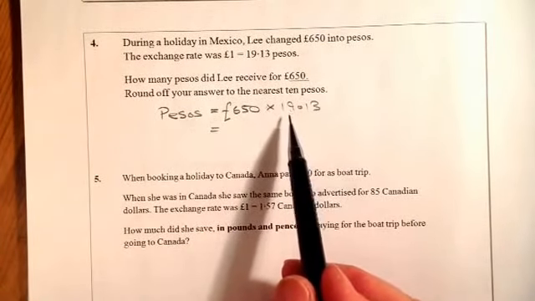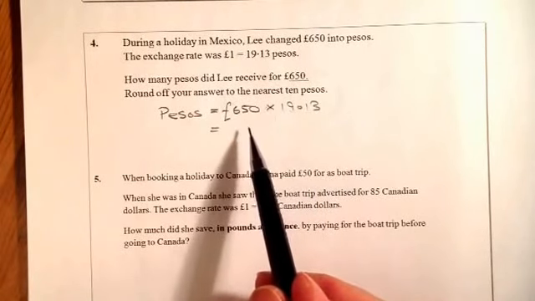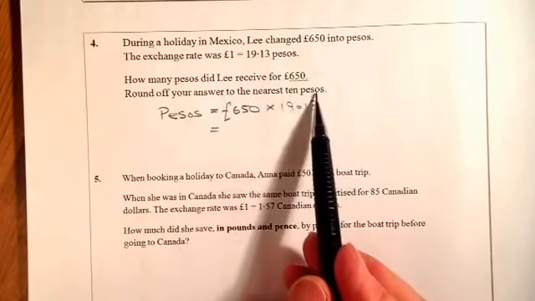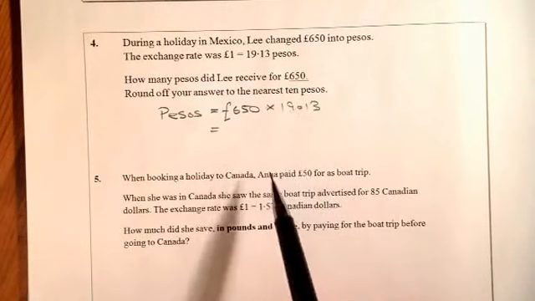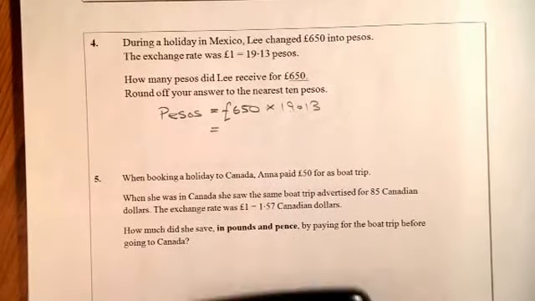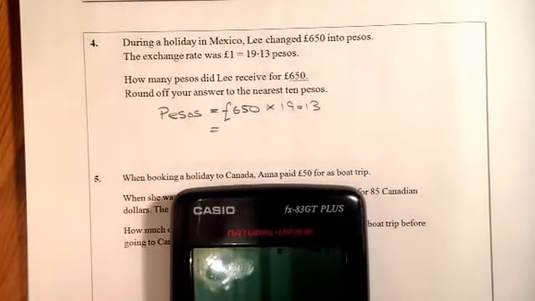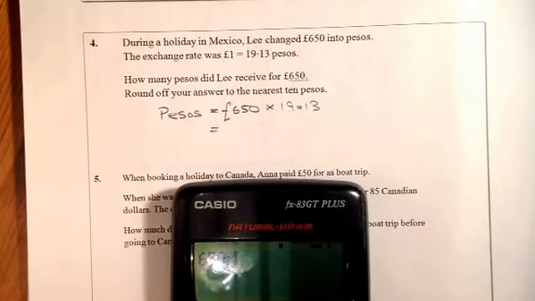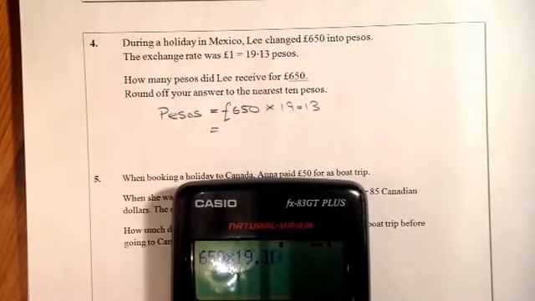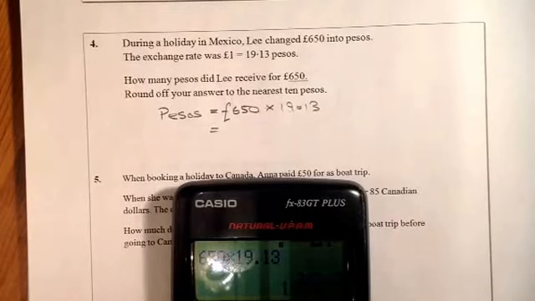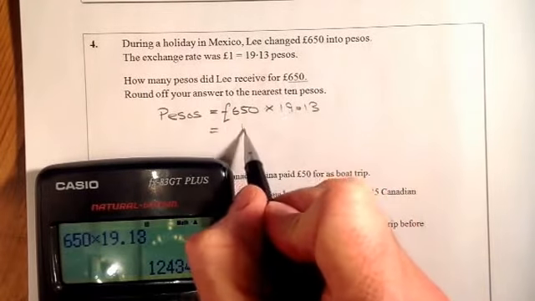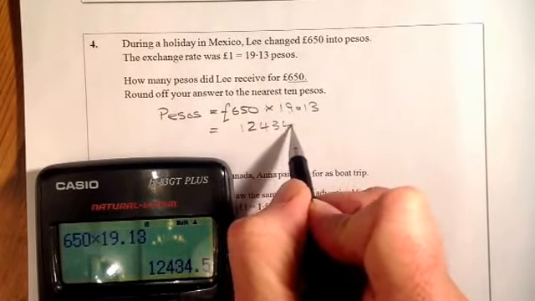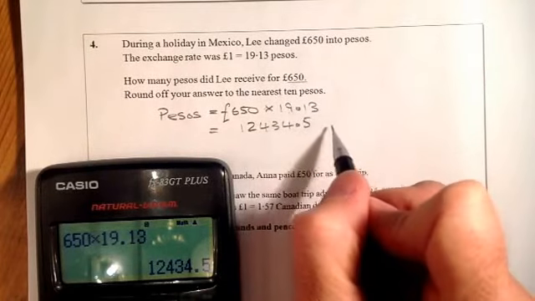If I was trying to work out pounds from pesos, then I would divide, if I was coming back from holiday. Right, so 650, on my calculator again, times 19.13, and that gives me an answer of 12434.5 pesos.